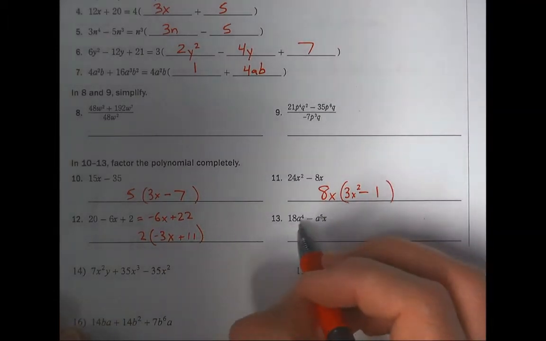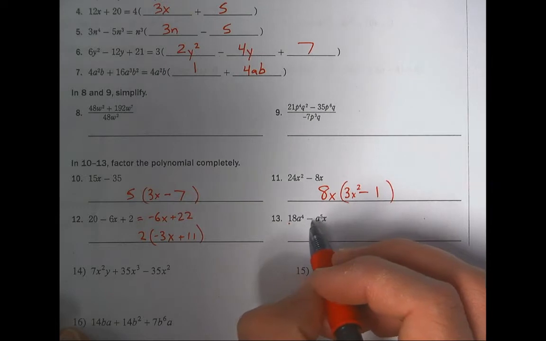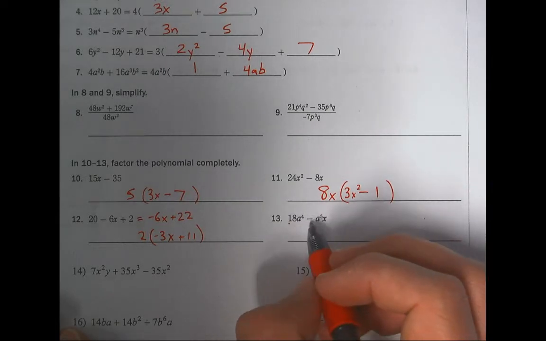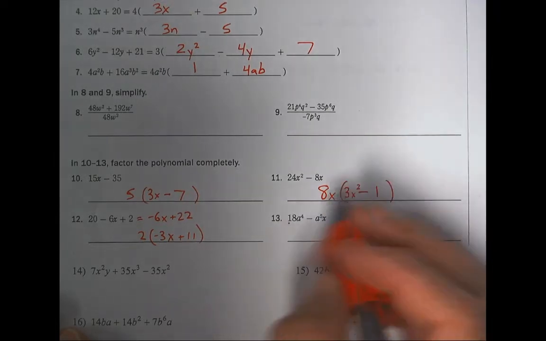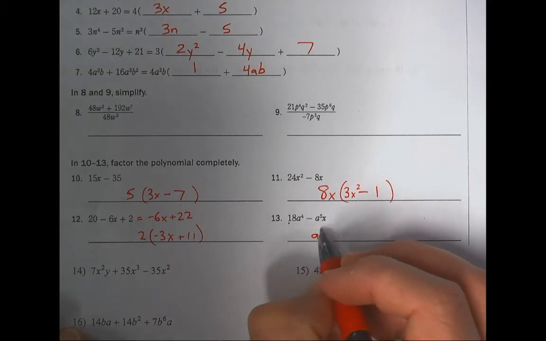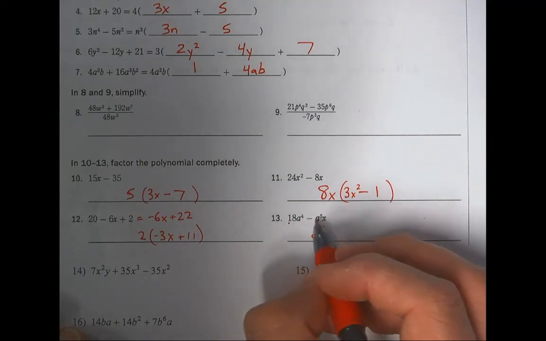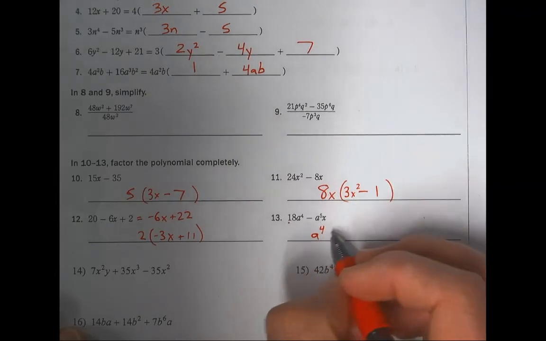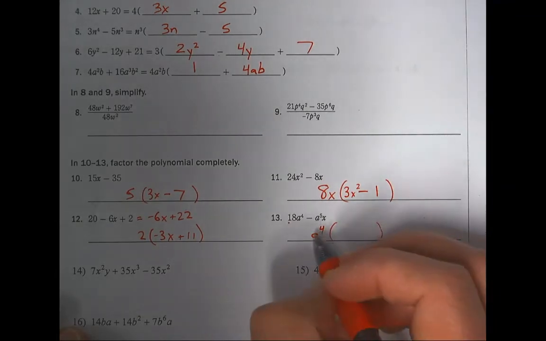Okay, 13. Taking a look at these, I cannot factor out a number here because this is a 1. So yeah, I could take a 1 out, but that doesn't change anything. So the only thing I can factor out here is the a's. And the most I can take at once is 4 of them. Okay, I can't take out 5 because I don't have 5 to take from this one. So a to the 4th is what's getting factored out.